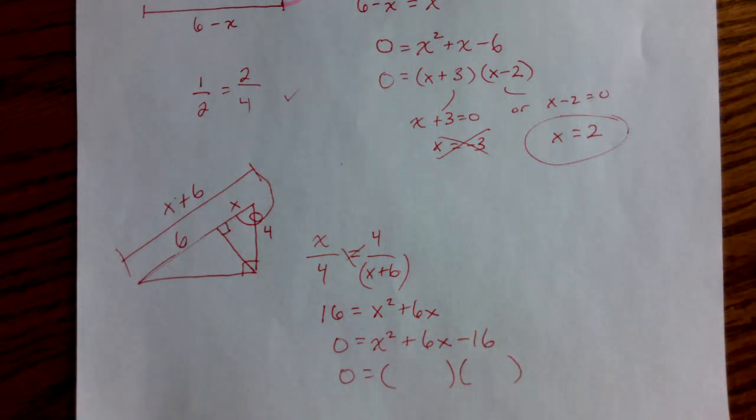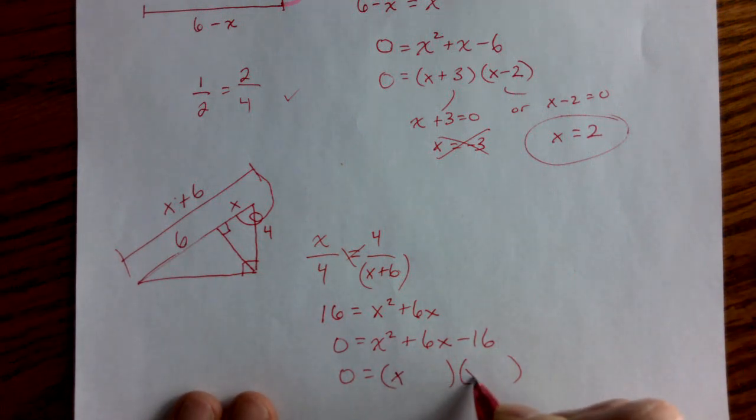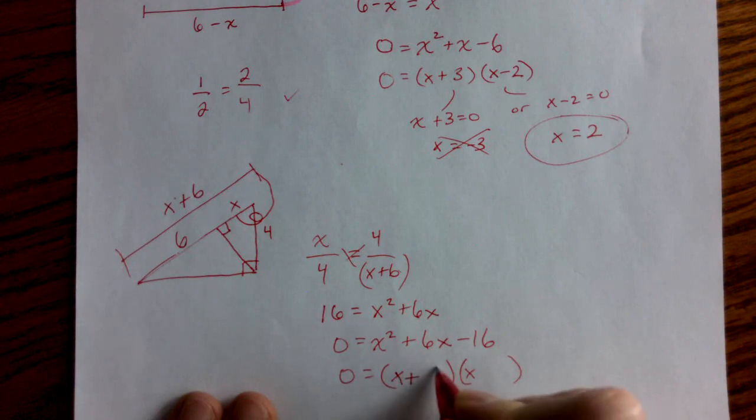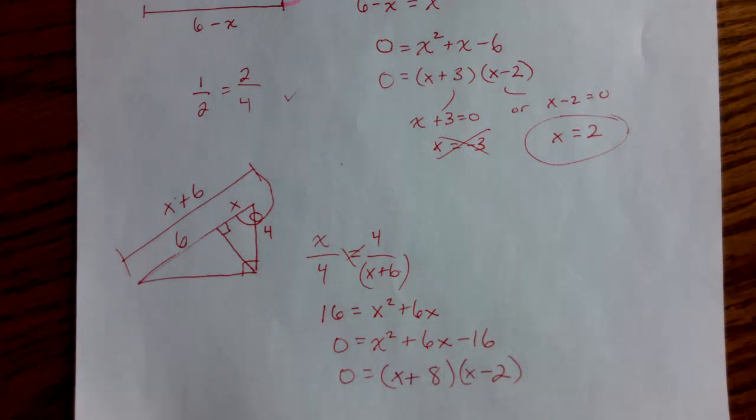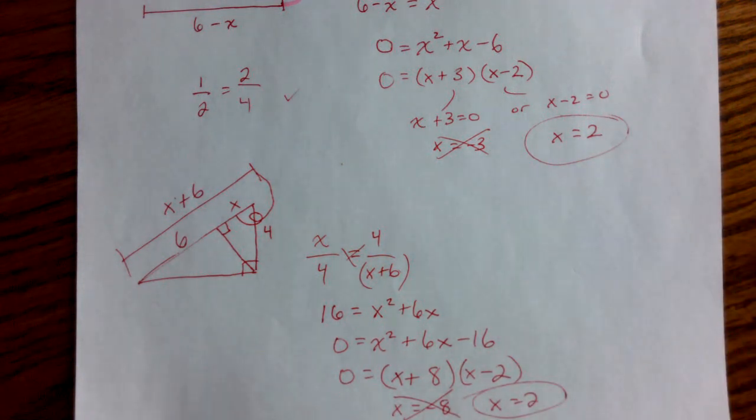Okay, so then the factors of 16. Obviously, we all have varying levels of abilities of factoring, but if you go x plus 8, x minus 2, keep practicing at it. And then you'll get x equals -8 or x equals 2 as possibilities. Okay, negative numbers in and of themselves are not bad, but when you plug them in and they become negative side lengths, that is bad. So again, we get another 2 here. 2 for an answer, 2 for an answer.